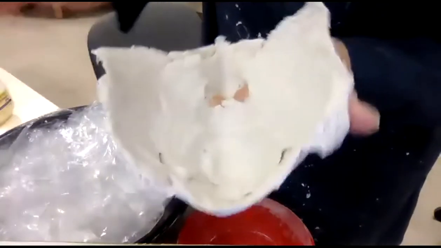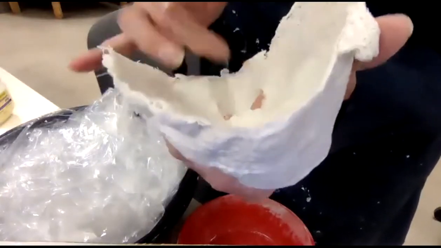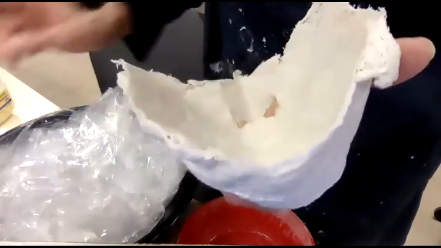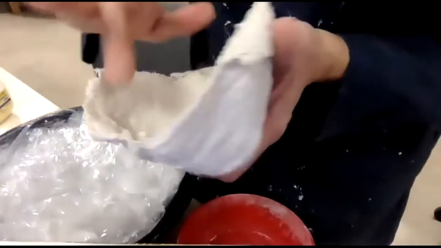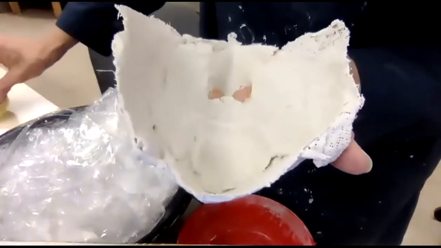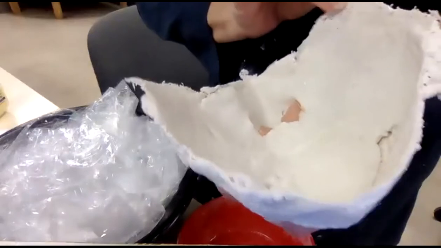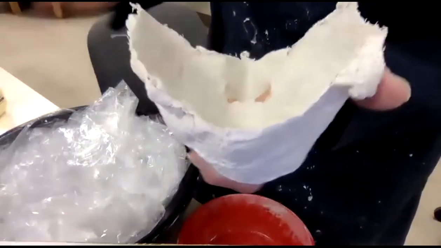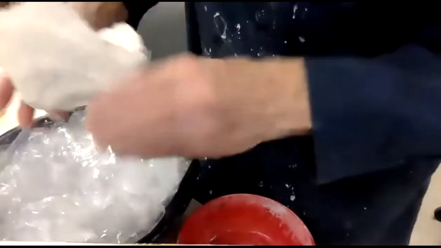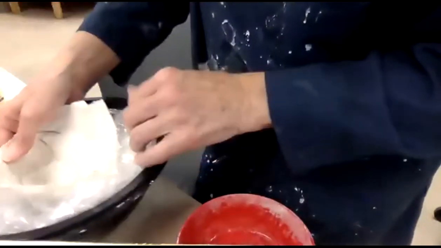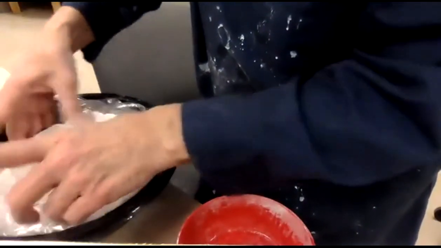The alginate's lifting right here, but it will weight down with the plaster and make the shape of the face. So you see with one layer, it's just not sufficient. You really want to have those multiple layers of plaster. Okay. And now I'll make sure that's protected because I'm going to be adding weight here. It feels good on the inside.